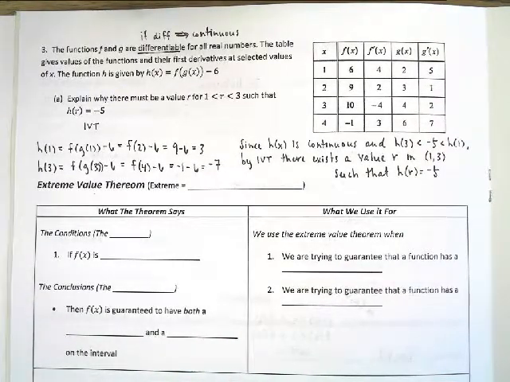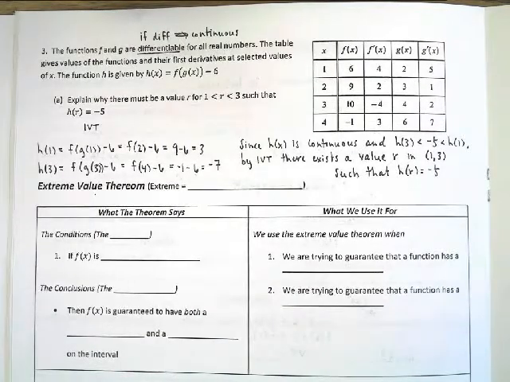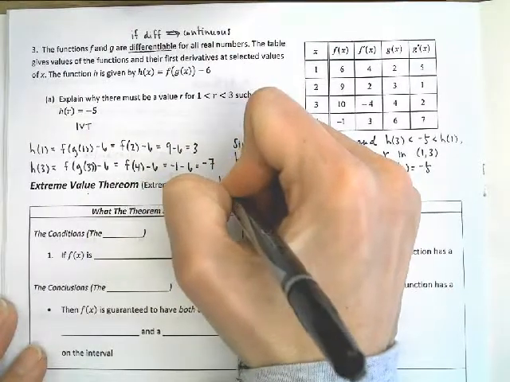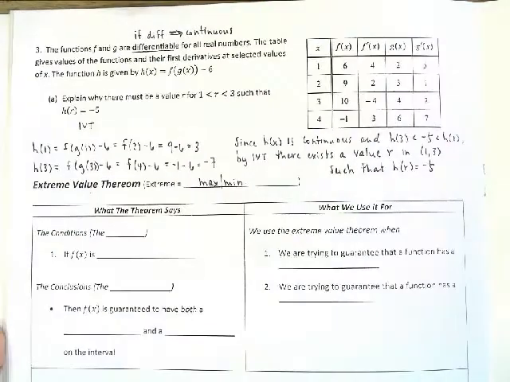Okay, so now we're going to move on from IVT and look at a different theorem called the extreme value theorem. When we're thinking extreme values, that's just like the extrema we've been looking at when we were doing our graph sketching. So we're thinking about our max and min values here.